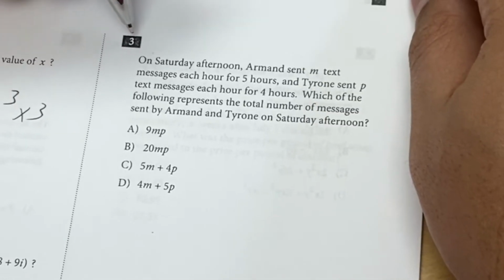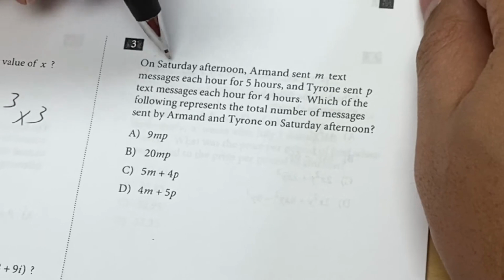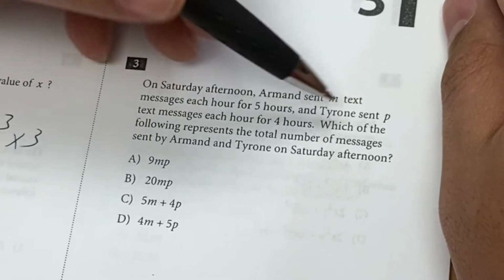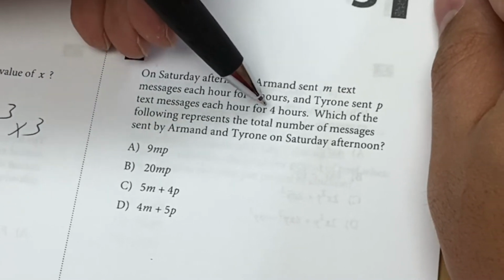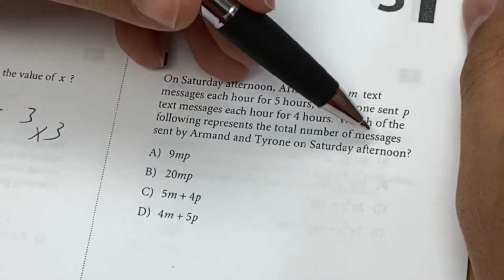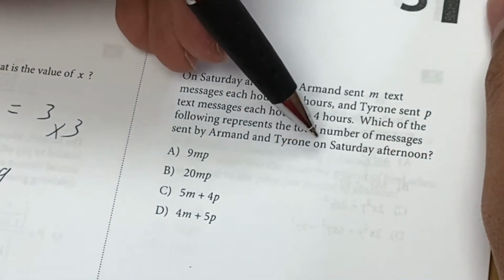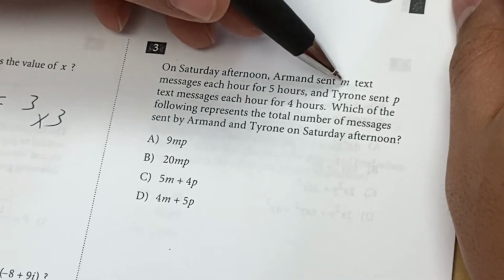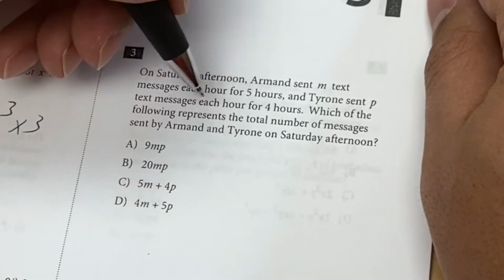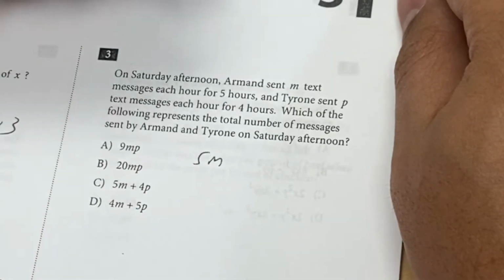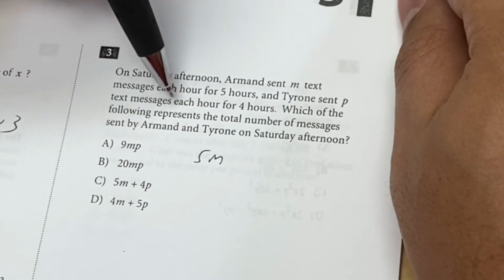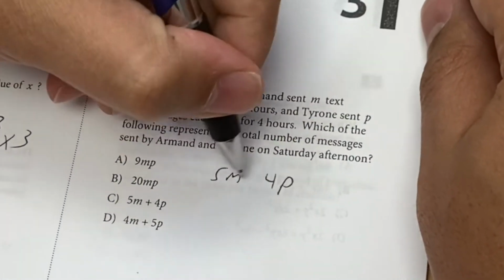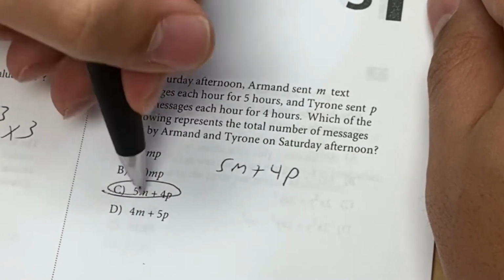All right, day 3, problem 3 from test 1. On Saturday afternoon, Armand sent M text messages each hour for 5 hours, and Tyrone sent P text messages each hour for 4 hours. Which of the following represents the total number of messages sent by Armand and Tyrone on Saturday afternoon? So it should be M text messages multiplied by 5 hours for Armand, so 5M, and P text messages multiplied by 4 because Tyrone sent P per hour, so 4P. Add those two together, and you have the correct answer.